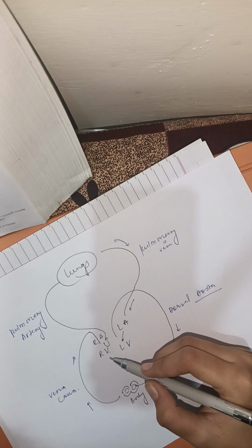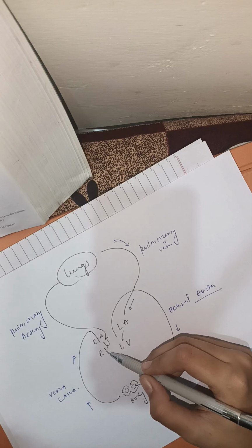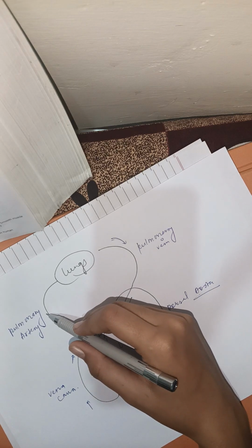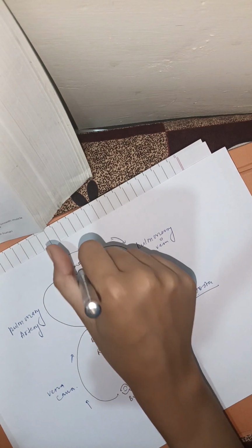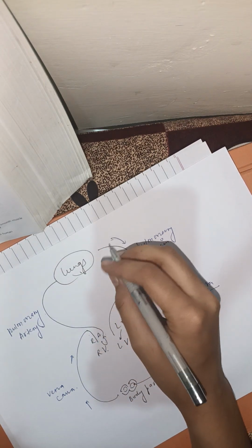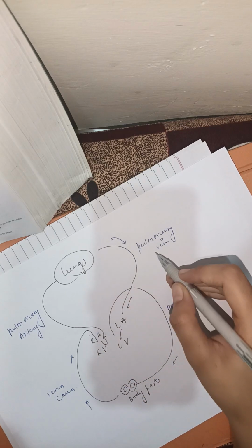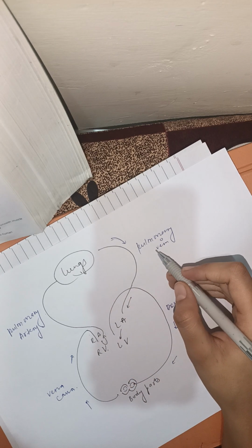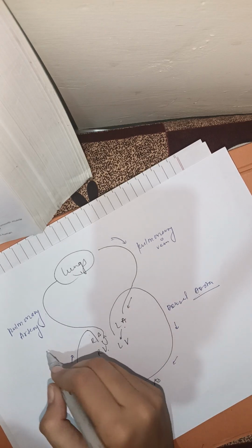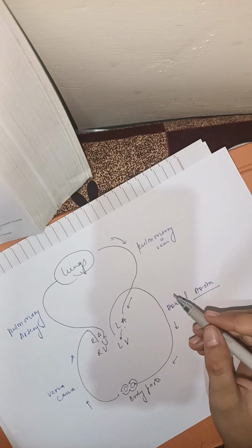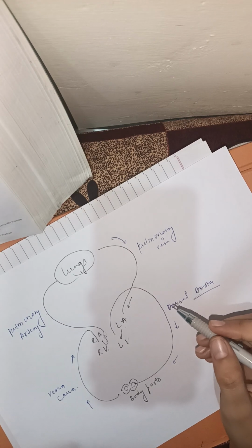Deoxygenated blood is pumped out of the right ventricle into the pulmonary trunk, then to the pulmonary artery and into the lungs via pulmonary veins. Oxygenated blood is then drained into the left atrium. Okay, this side is the deoxygenated going. Okay. Sorry.